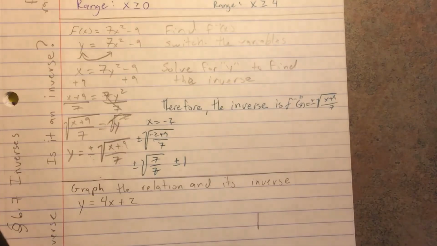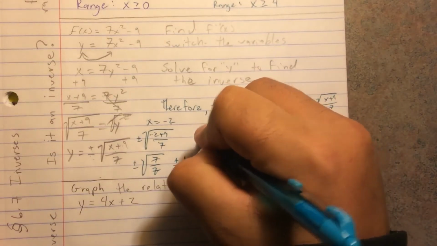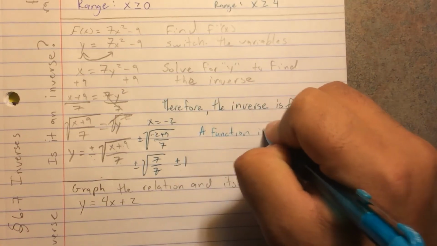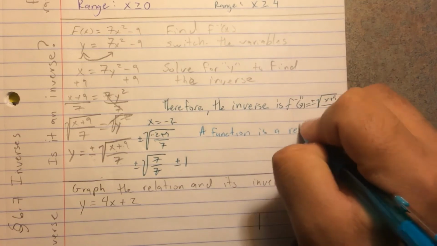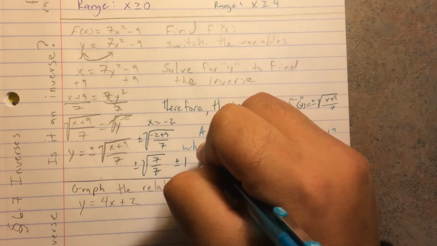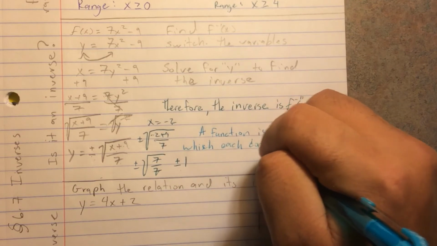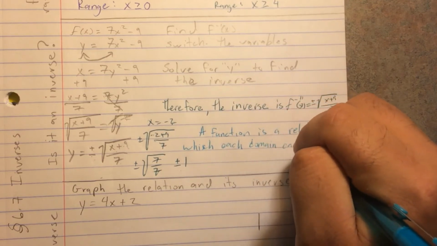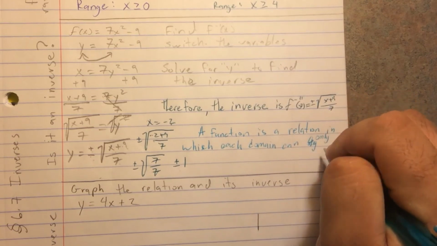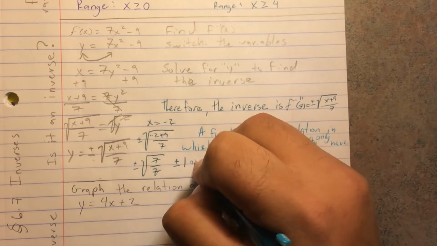So let's change colors so you guys know the difference. A function is a relation in which each domain can only have one range.